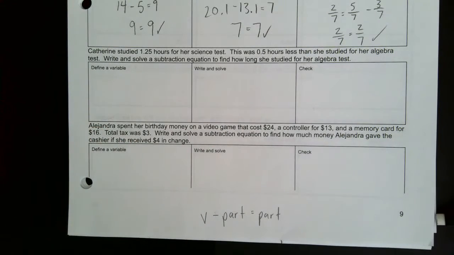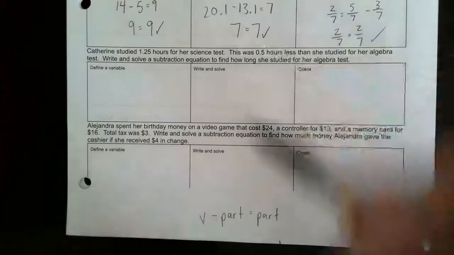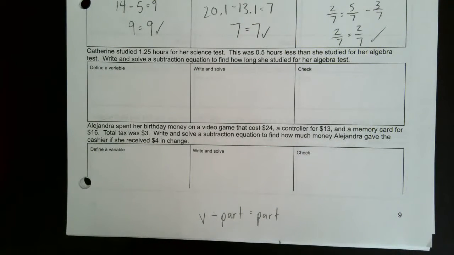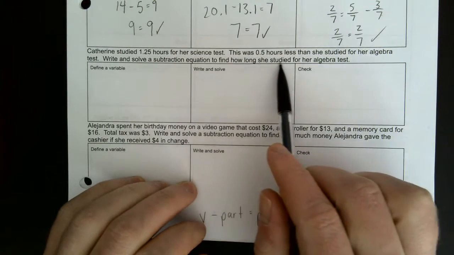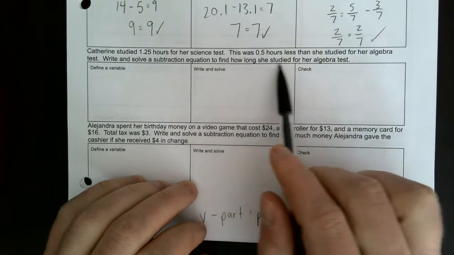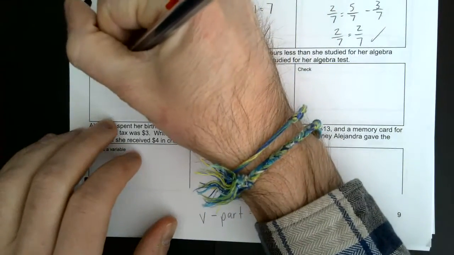All right, let's try this one here about Catherine. Catherine studied 1 25/100 hours for her science test. This was a half, or 5/10, hours less than she studied for her algebra test. Write and solve a subtraction equation to find how long she studied for her algebra test. So again, this last statement tells us what we're looking for, how long she studied for her algebra test. So we're going to use a let statement.